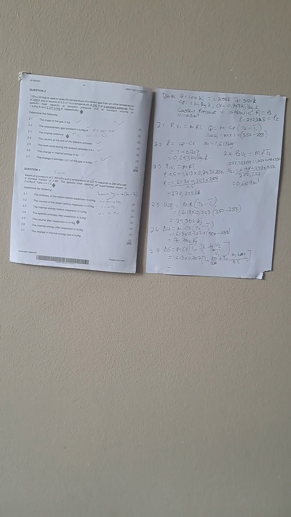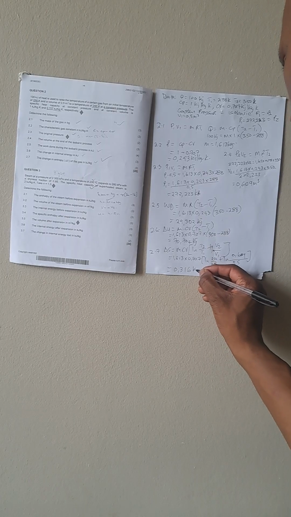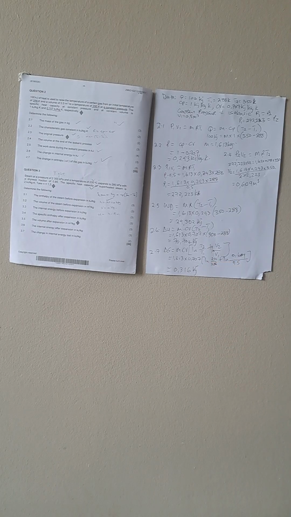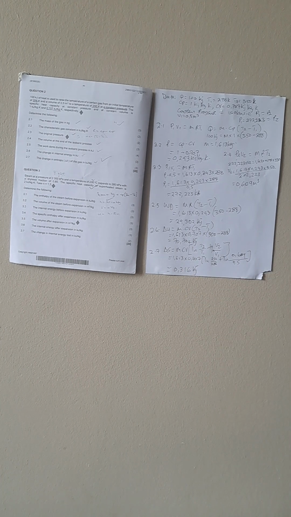We close our bracket. I'm getting something like 0.316 kilojoules. So that becomes our change in entropy. So that's how our question is supposed to be solved.